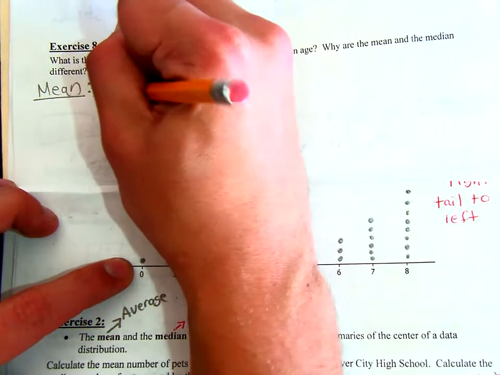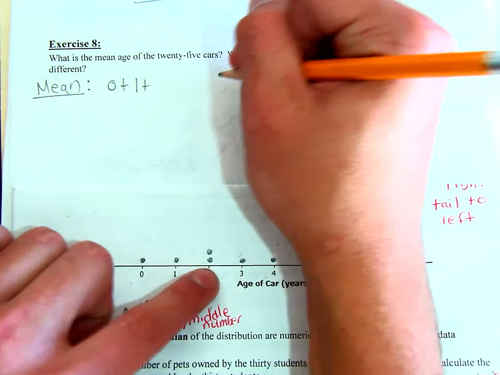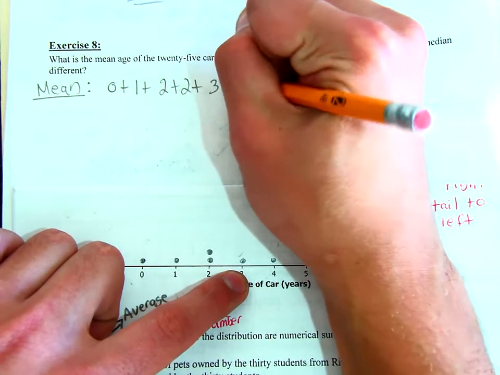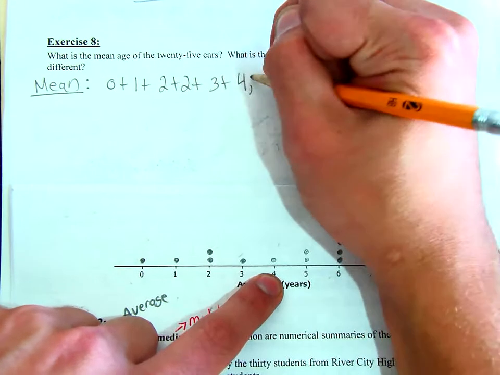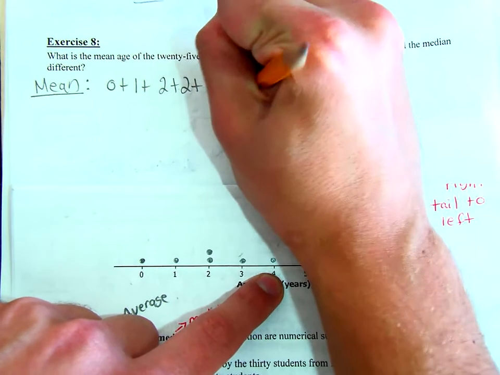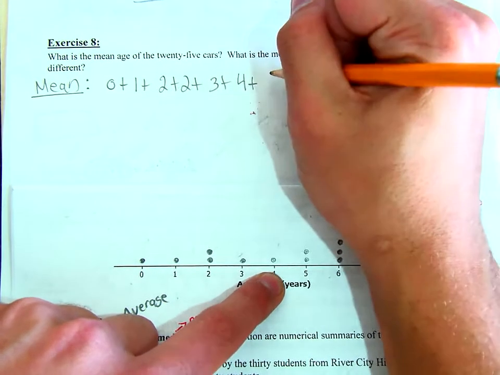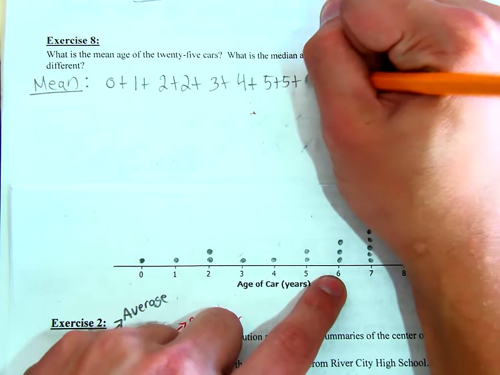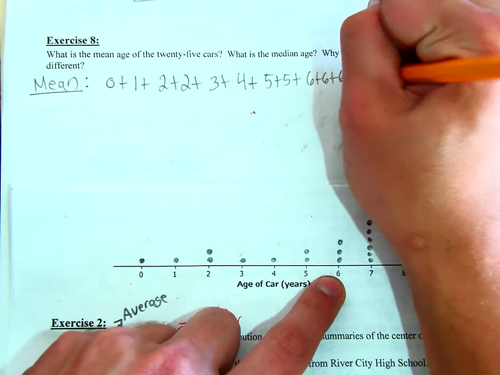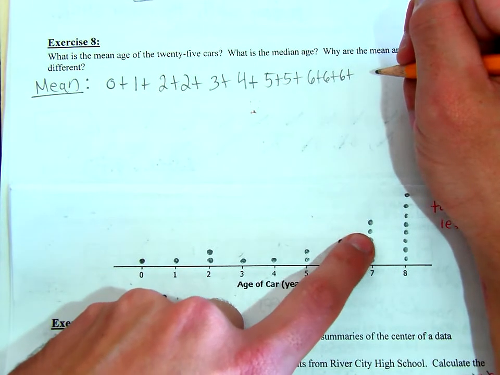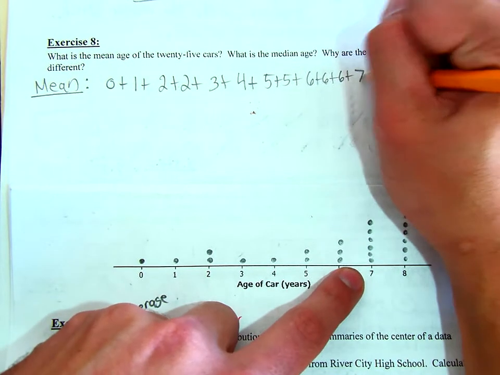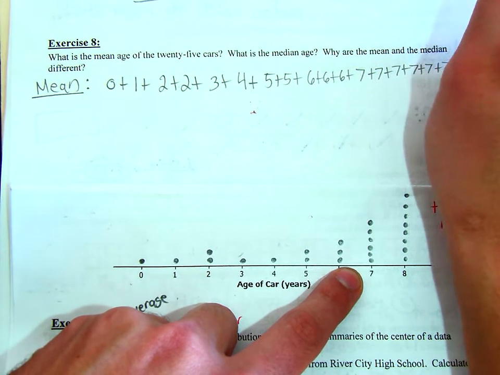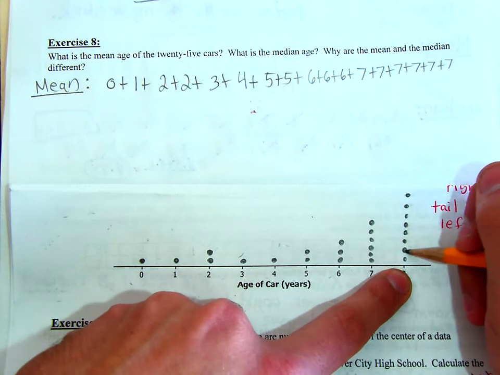So it'll be 0 plus 1, plus 2 2s, plus 1 3, plus 1 4, plus 2 5s, plus 3 6s, plus 6 7s, and then we're going to add our 8s.